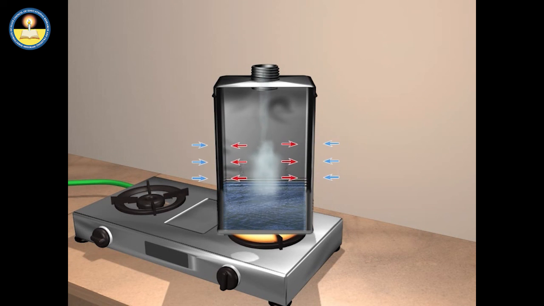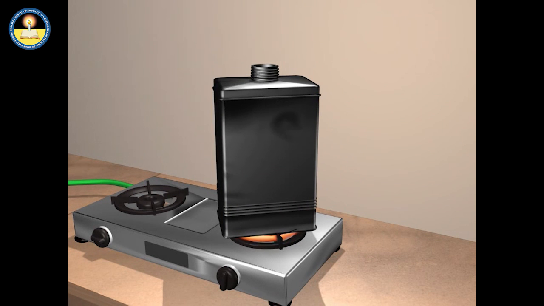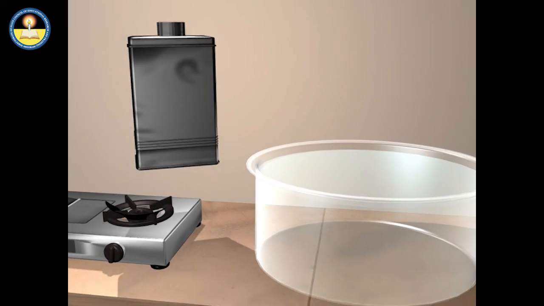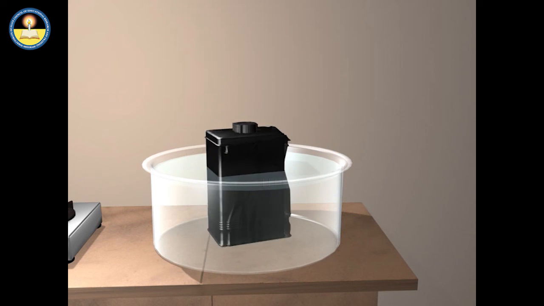Now, close the opening of the can and immerse it in cold water. The steam inside the can condenses, and the can gets squeezed and crumbled due to the force exerted by the atmospheric pressure on its outer surface.